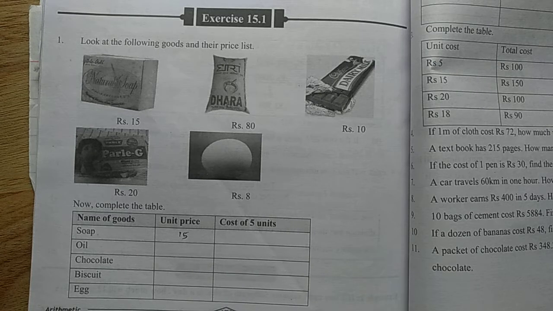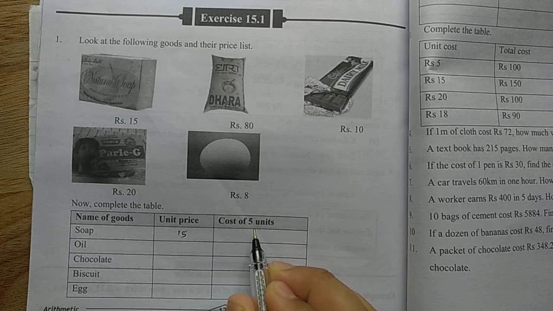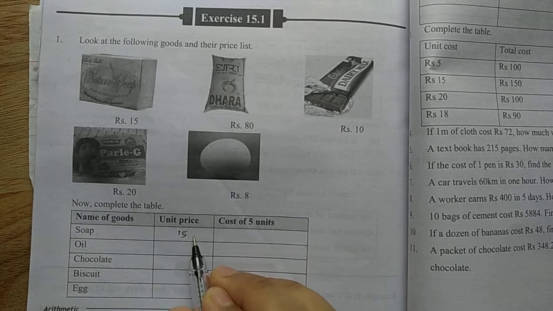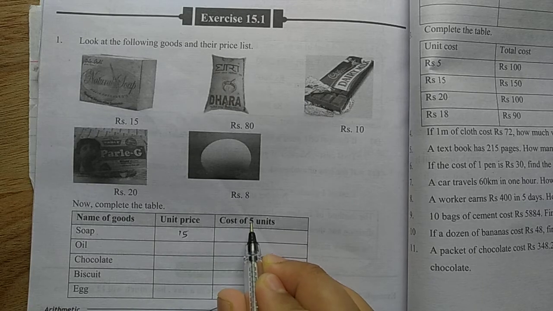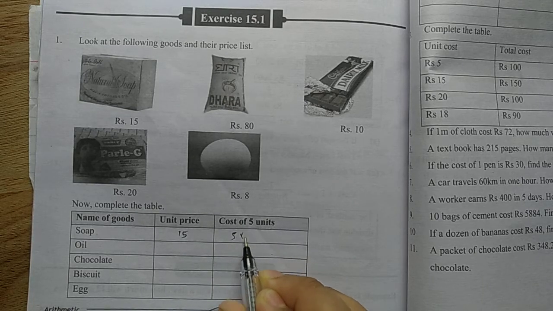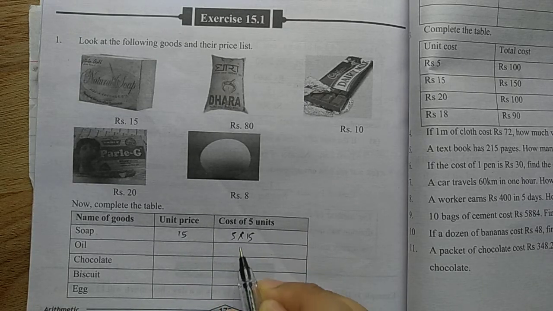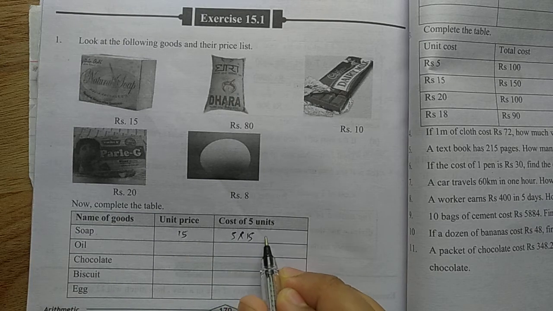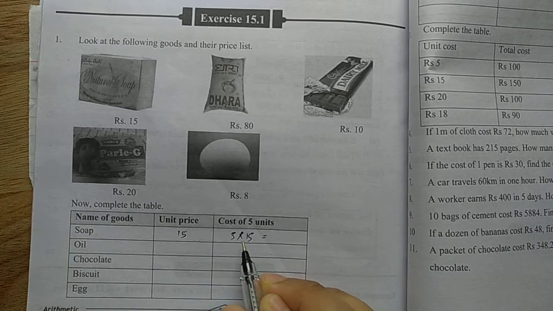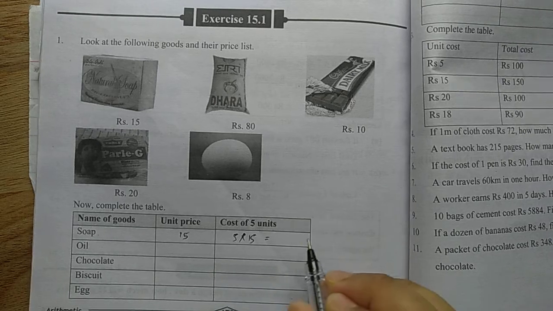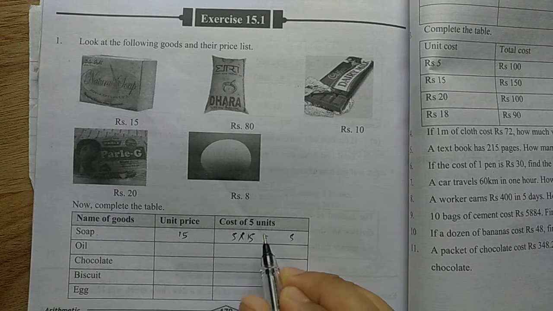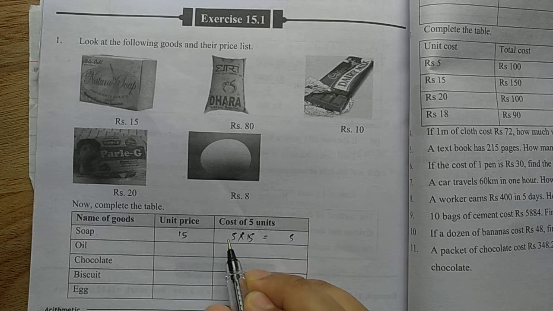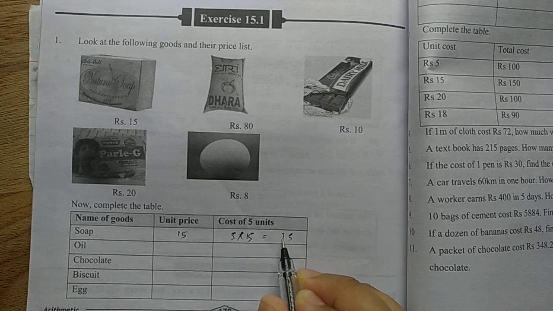As I have said, to find out the total cost, we need to multiply the number given by the price of the unit object. The total number is 5 and the unit cost is 15, right? So we can directly multiply: 5 5s are 25, 5 1s are 5, plus the carryover 2, so 7, and 75 is the answer.